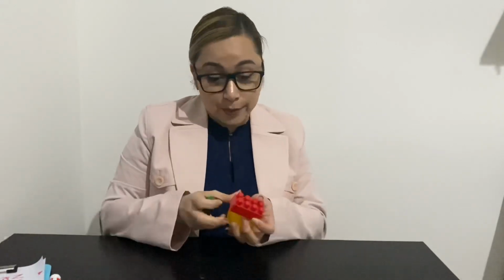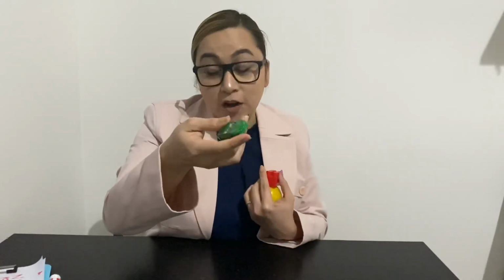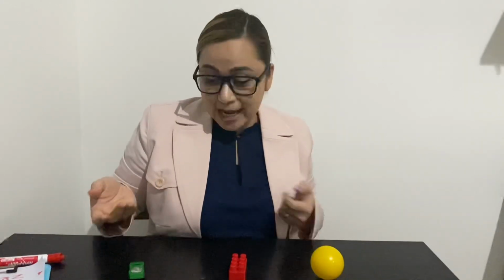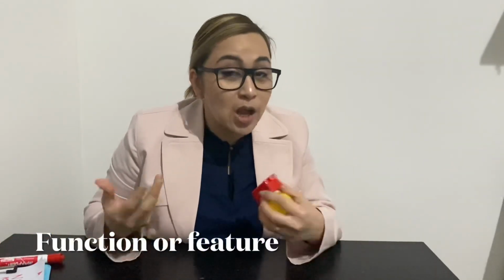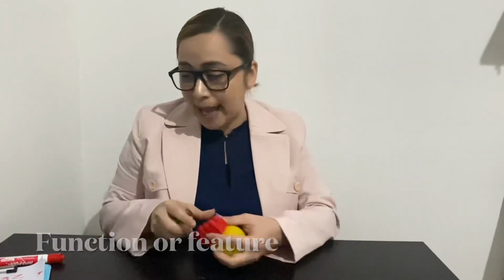Same is true with the car. For example, what is this? Car. Ooh, that's nice. Okay, can you give me the car? And then he will give it to you. And then you say, good job, that is a car. So that is how you flip it, okay? And sometimes we can make more. Like we can even add the function, okay? Or even the feature.